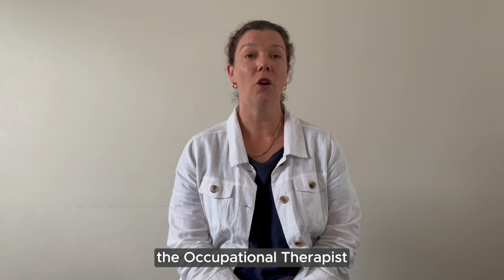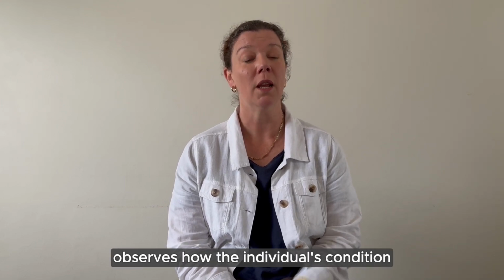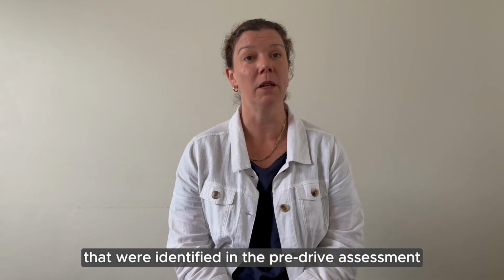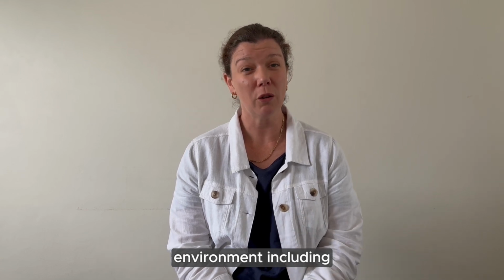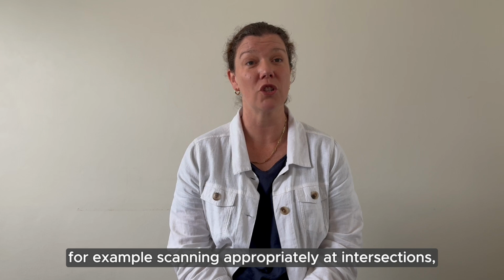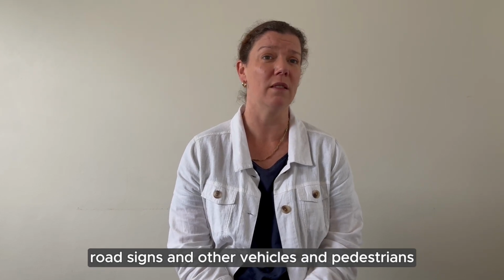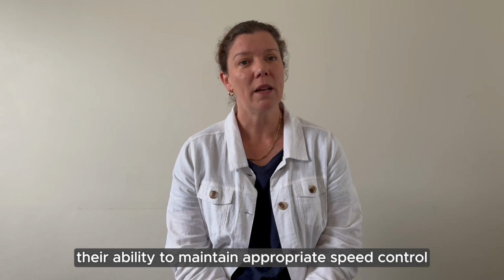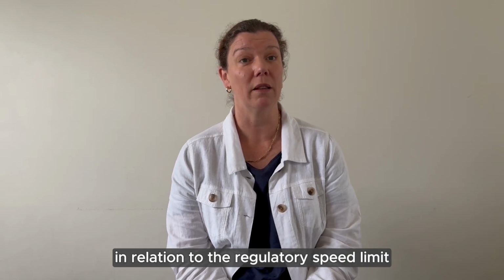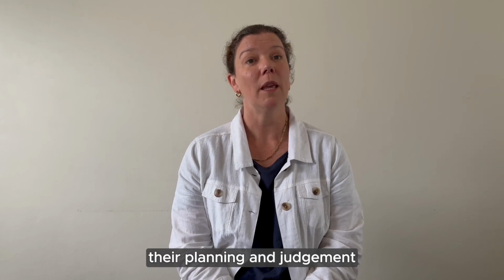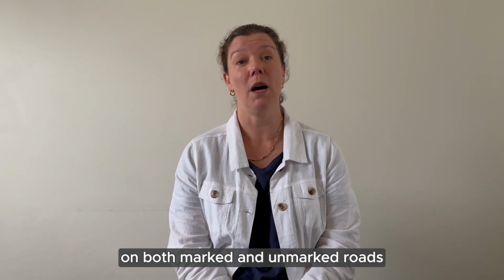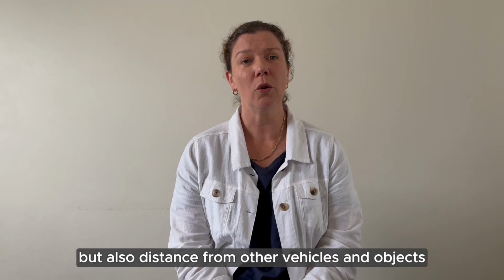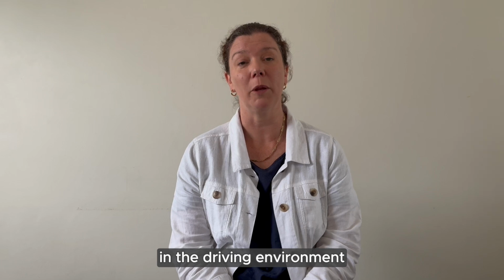During the on-road assessment, the occupational therapist observes how the individual's condition and the deficits that were identified in the pre-drive assessment impacts their actual driving performance in terms of their observation of the driving environment, including, for example, scanning appropriately at intersections, noticing and responding to hazards, road signs and other vehicles and pedestrians, their ability to maintain appropriate speed control in relation to the regulatory speed limit and the conditions, their planning and judgment, for example, determining who has right-of-way at intersections or choosing an appropriate gap, their vehicle positioning on both marked and unmarked roads, including not only lane position but also distance from other vehicles and objects in the driving environment.